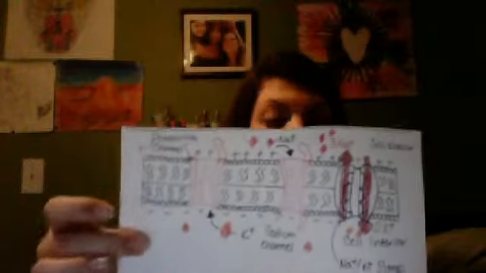And through this special pump, for every 3 sodium that are forced back up, 2 potassium are forced back to the interior. Because of this, the number of positive charges on the outside is higher than on the inside, which maintains this balance. And this is driven by ATP, so that allows it to stay positive exterior and negative interior.